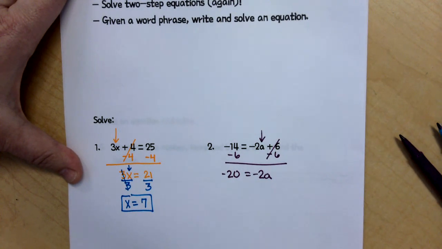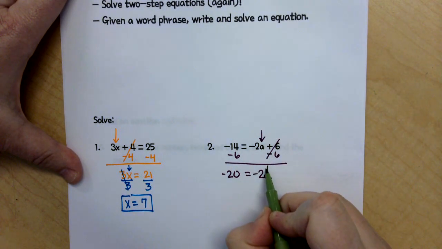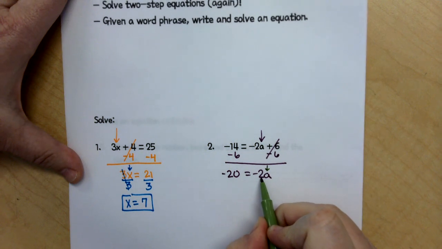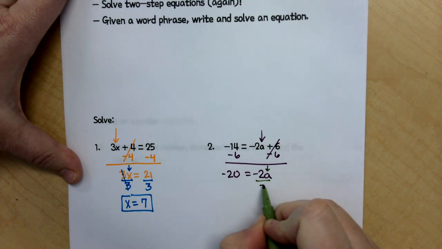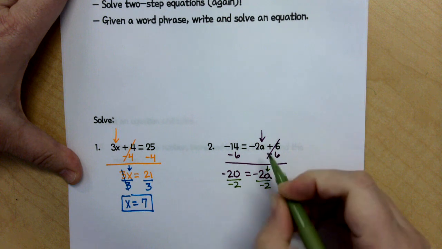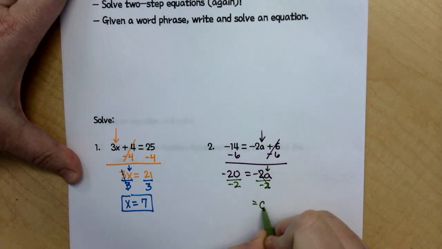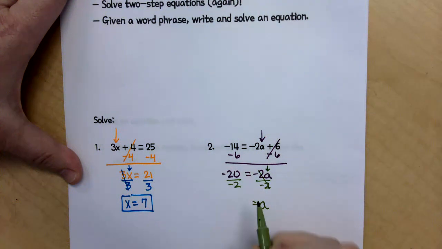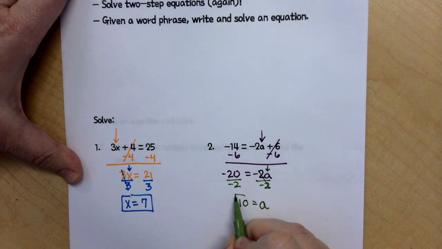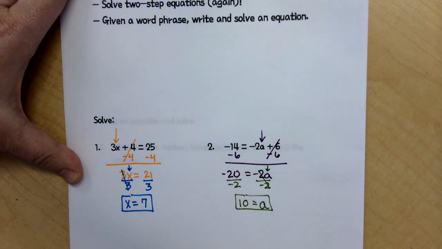And last step in getting this variable isolated, it is currently multiplied by negative 2, so I'm going to divide both sides by negative 2. They cancel on the right-hand side. Negative 20 divided by negative 2 is positive 10. And that equation is done.